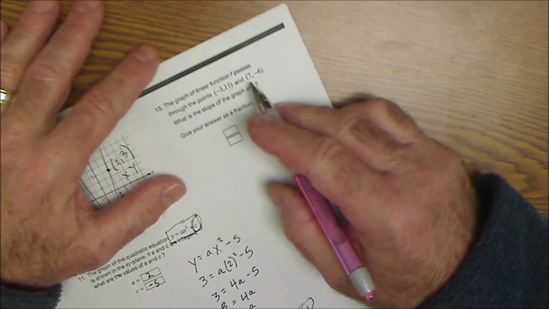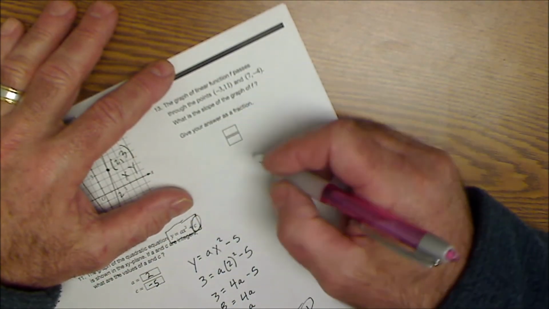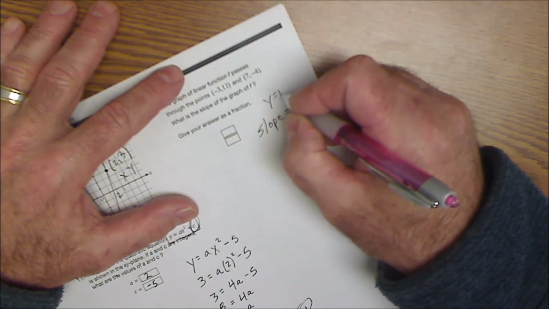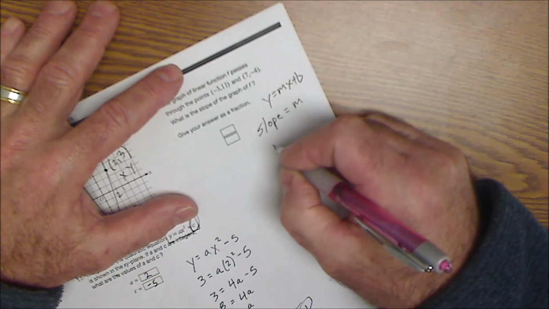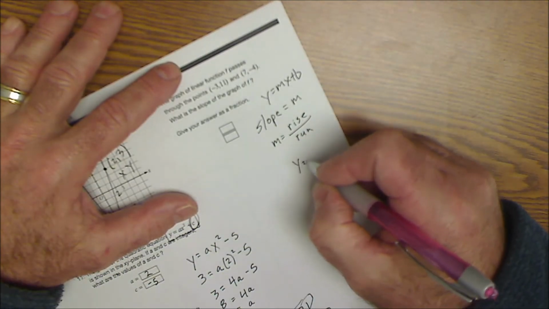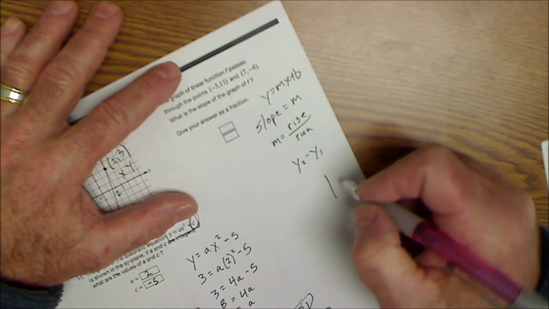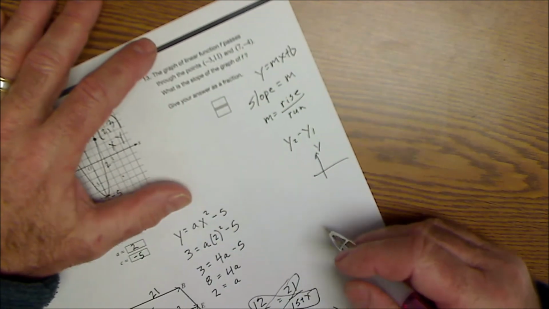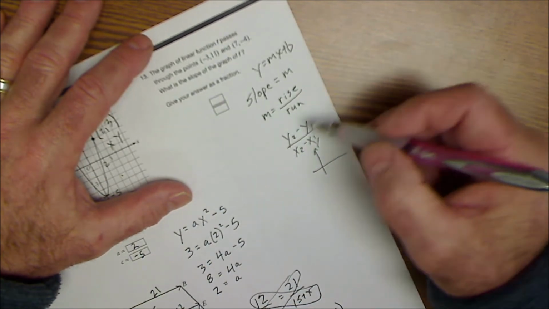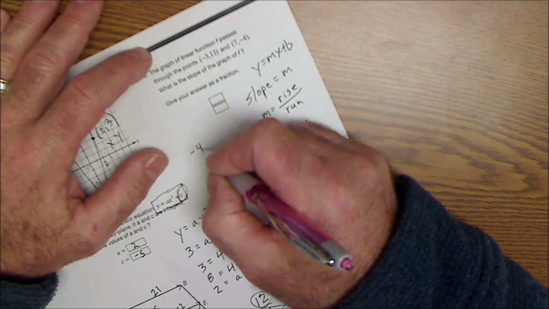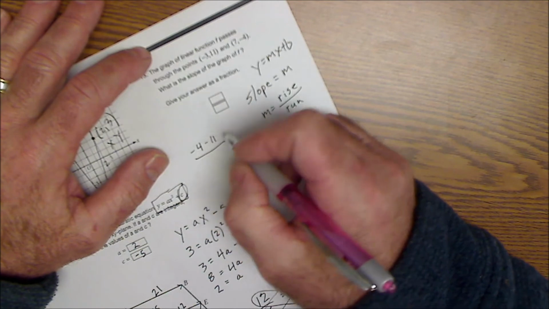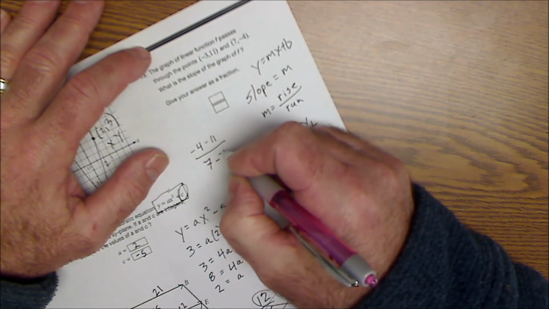The graph of the linear function passes through these points. What is the slope? Again, slope is m, and y equals mx plus b. And m, slope, is rise over the run. Rise is going to be the change in the y values on the Cartesian coordinate, divided by the run, the change in the x values. So rise is going to be -4 minus 11, that's y2 minus y1, divided by 7 minus -3.